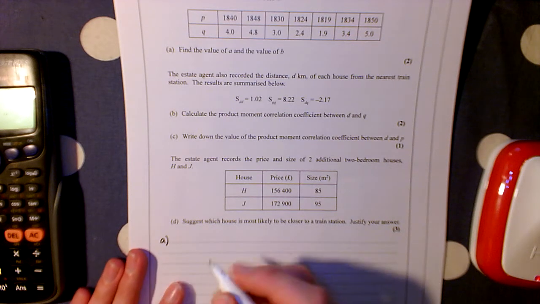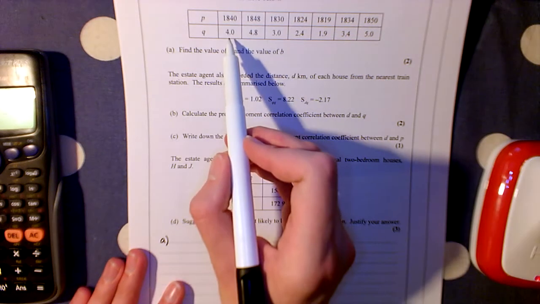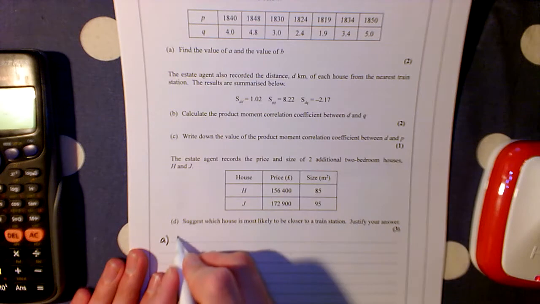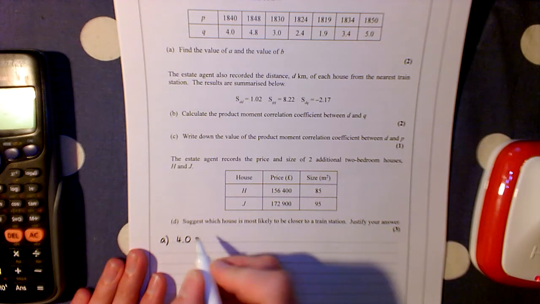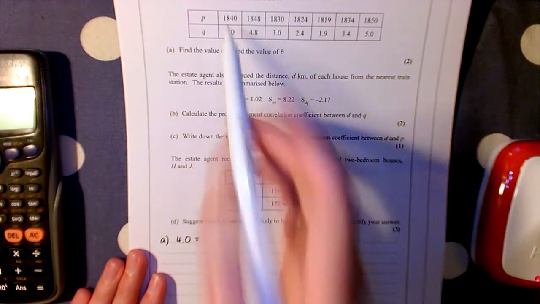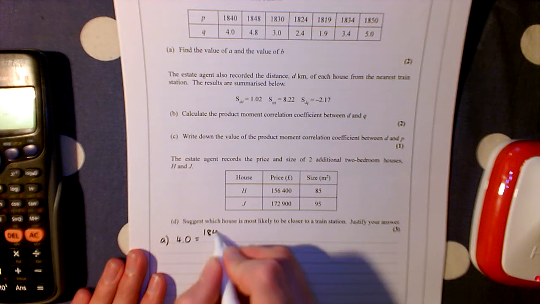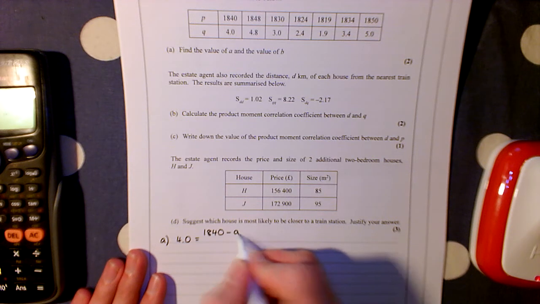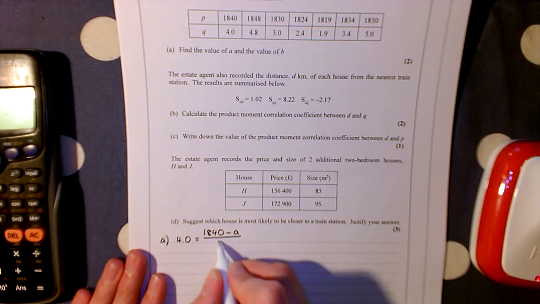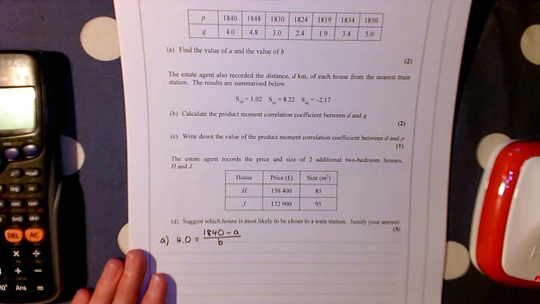We could say that he's managed to get an answer of 4.0 after taking this value of P of 1840, subtracting this number A that we don't know, and dividing by this number B that we don't know.